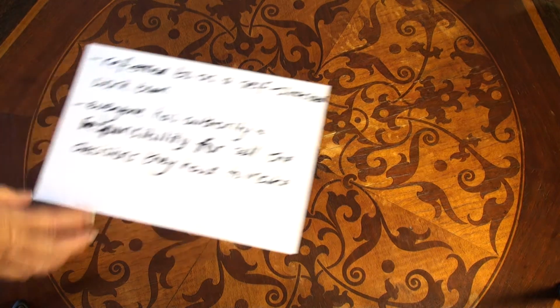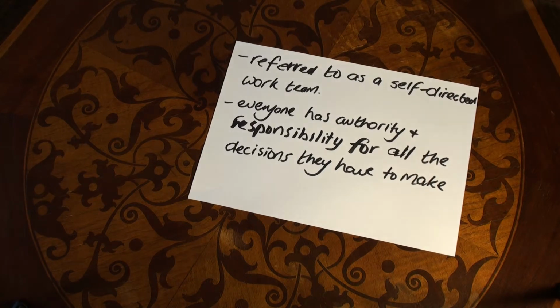This can also be referred to as a self-directed work team. Everyone has authority and responsibility for all the decisions they have to make. So there is more collaboration as this team works together.